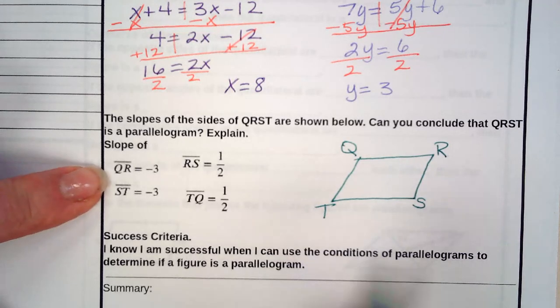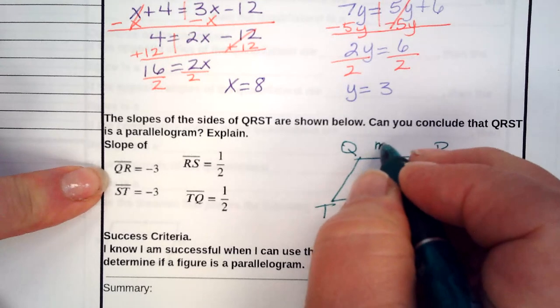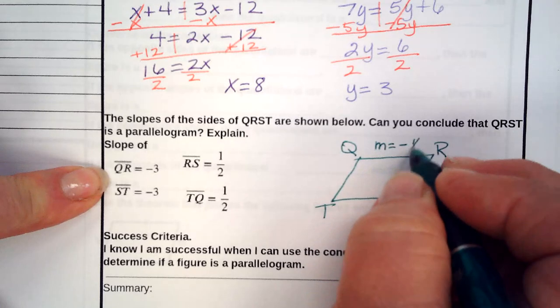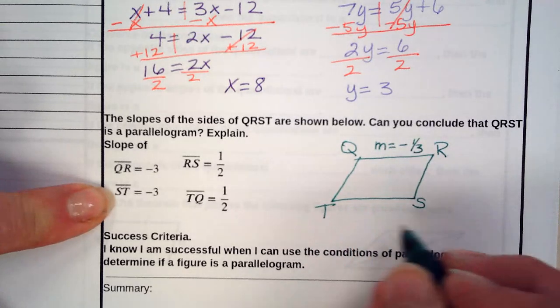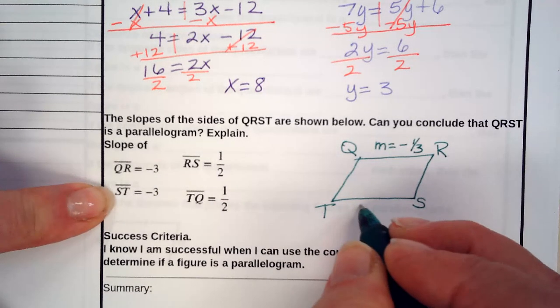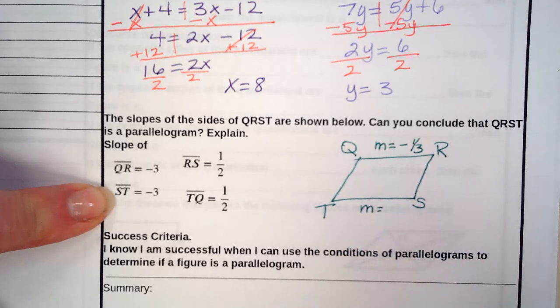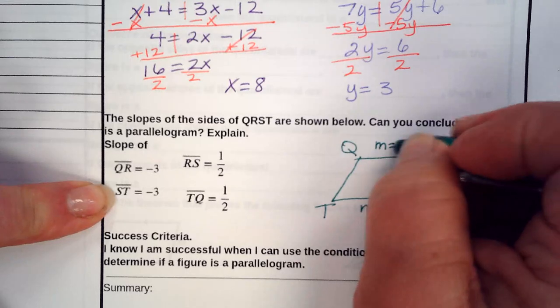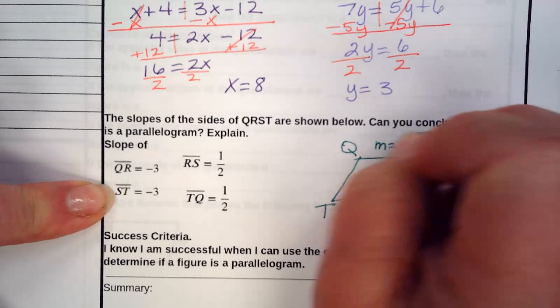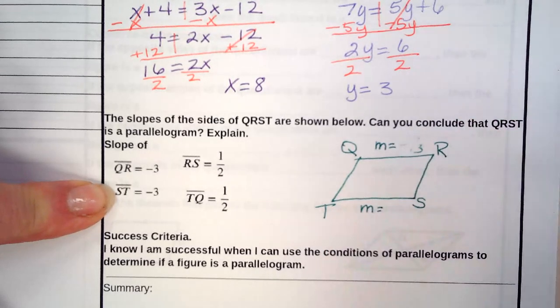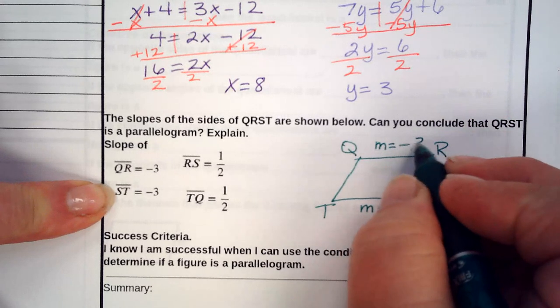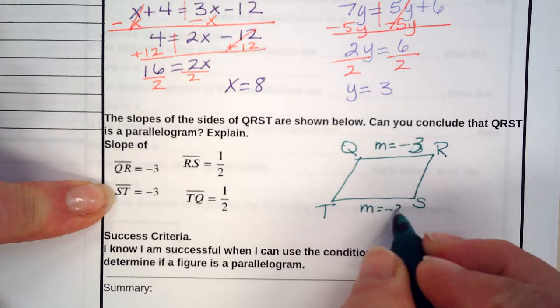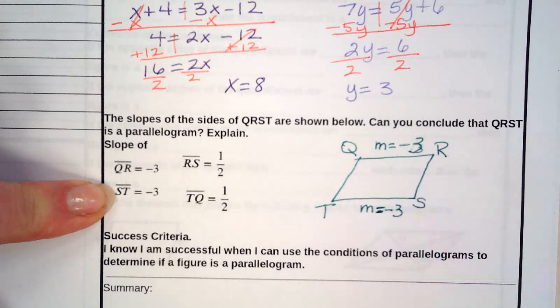So I know that QR, the slope up here is -1/3. For ST, the slope is -3. I got that wrong, -3, not -1/3. I combined the two slopes. So are those two lines parallel?